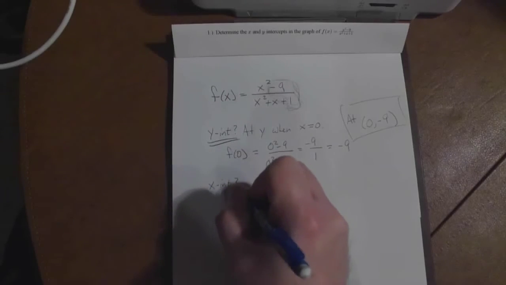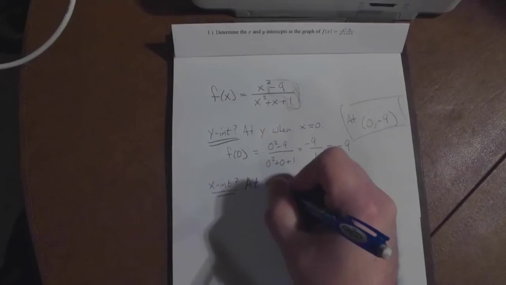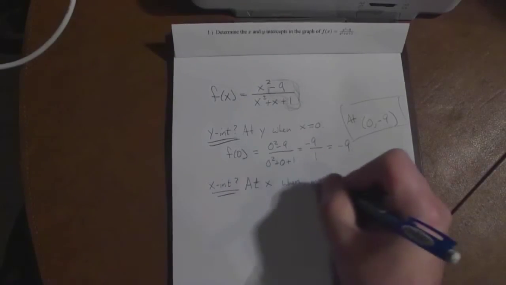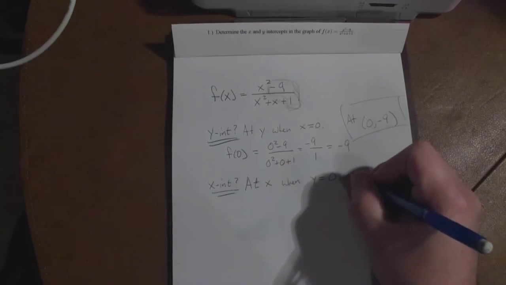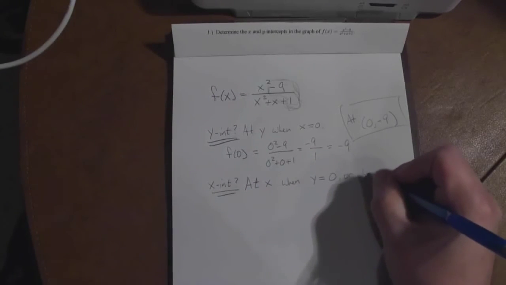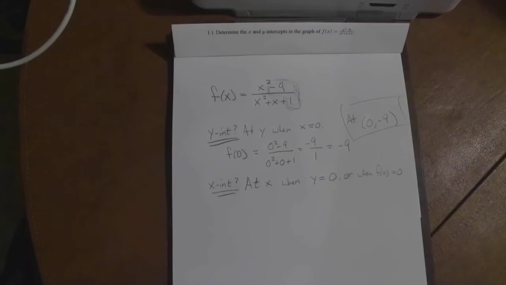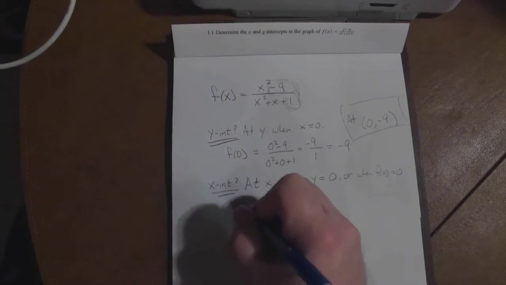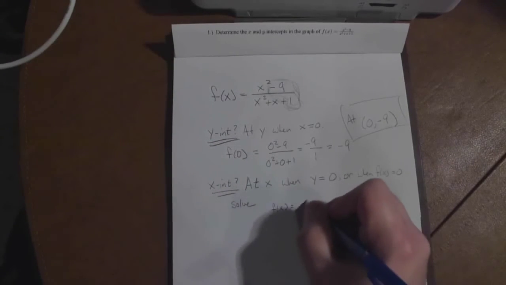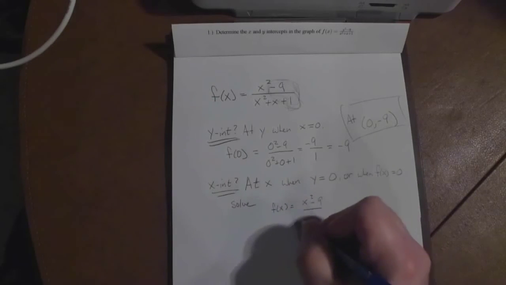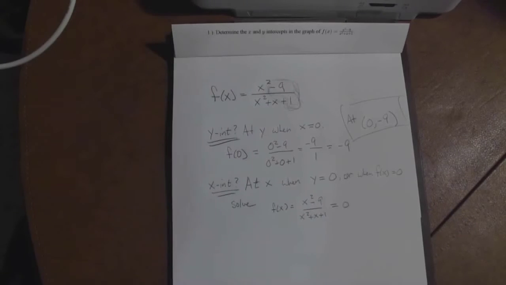As for x-intercepts, what we want to remember is that they're at x when y equals 0, or when f of x is equal to the value of 0. Essentially, we want to solve f of x equal to x squared minus 9 over x squared plus x plus 1, all set equal to 0.